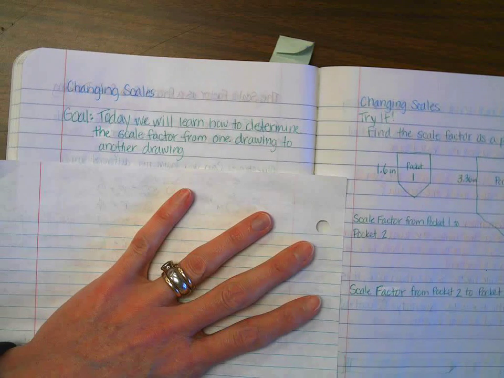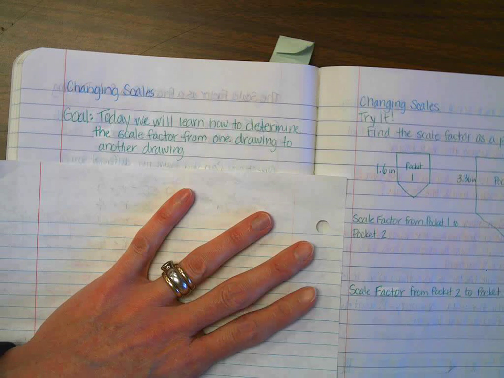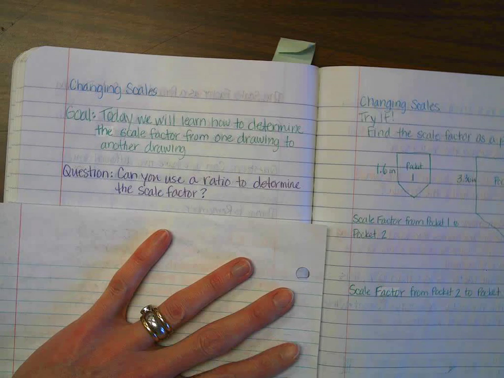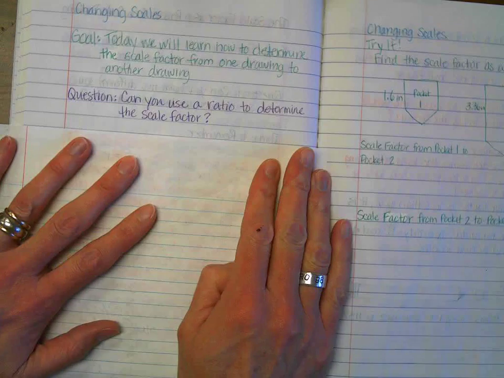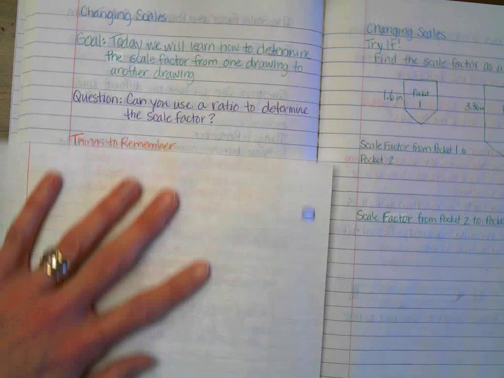Today we will learn how to determine the scale factor from one drawing to another. So you're going to be given the drawing and your job is to find the scale factor. The question that I want you to be thinking about is, can you use a ratio to determine the scale factor? Okay, hopefully you all can answer that already.